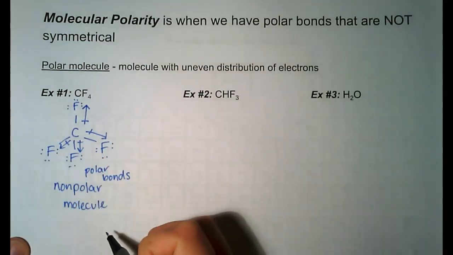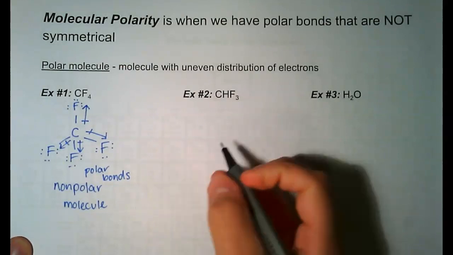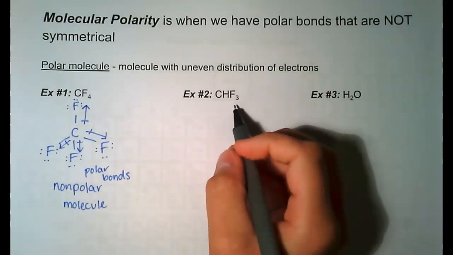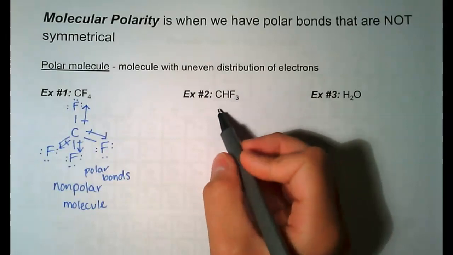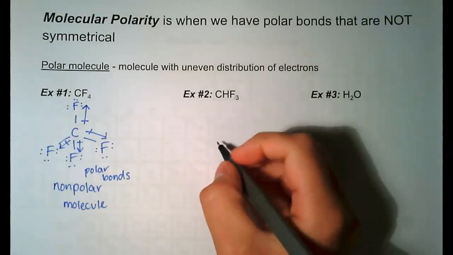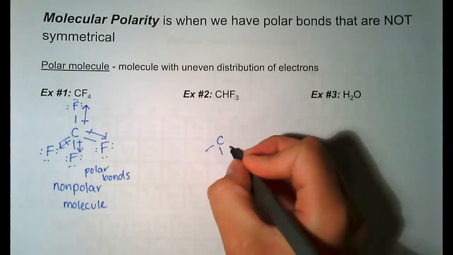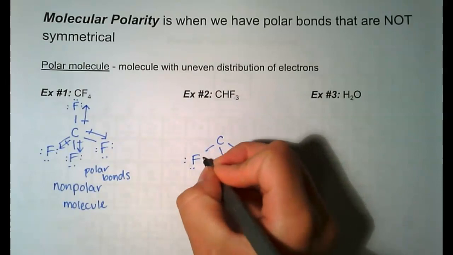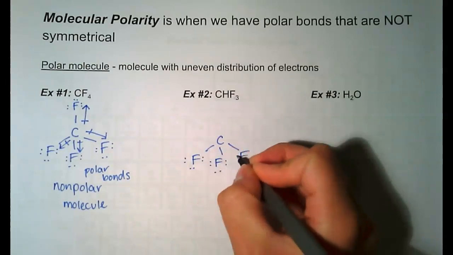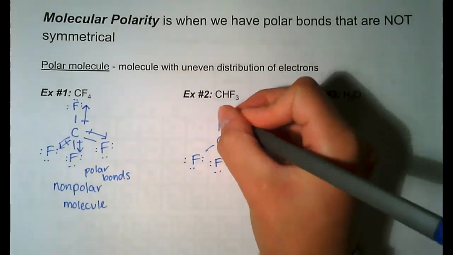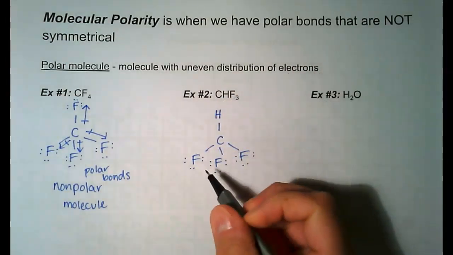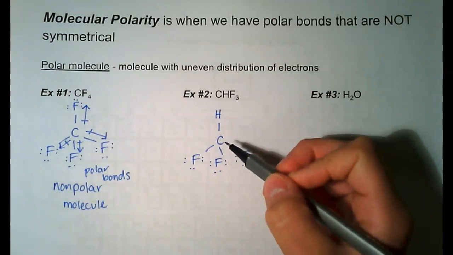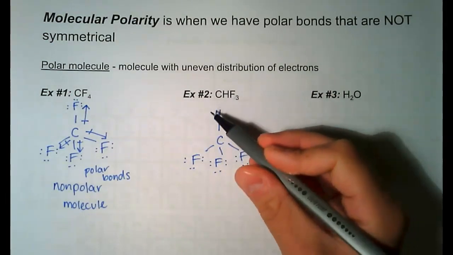Polar bonds, nonpolar molecule. So then let's look at a second example. What if we have CHF3? So instead of 4 fluorines, we've replaced one of the fluorines with hydrogen. So we still have 3 of our fluorines with 6 electrons around each. But then we replace that 4th one with a hydrogen. So this bond between the carbon and the hydrogen, that's not a polar bond. So we're just going to leave it.